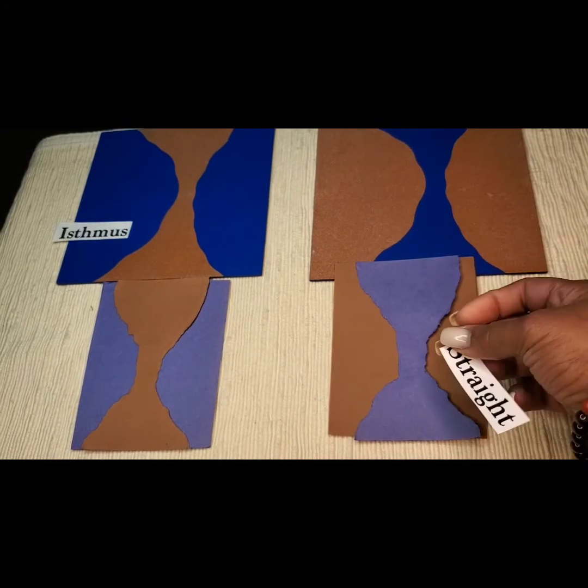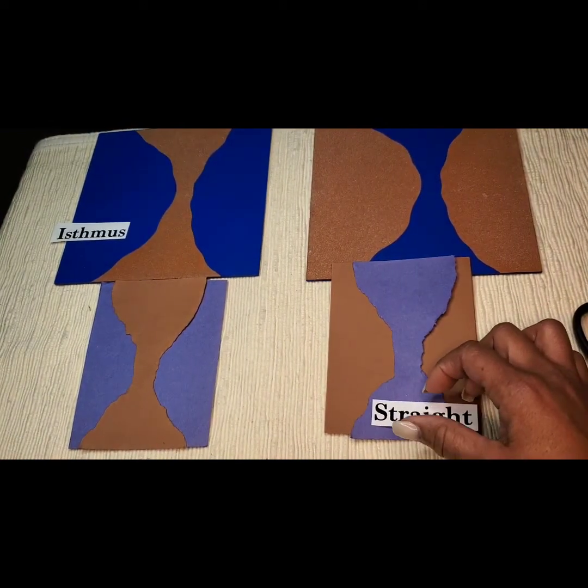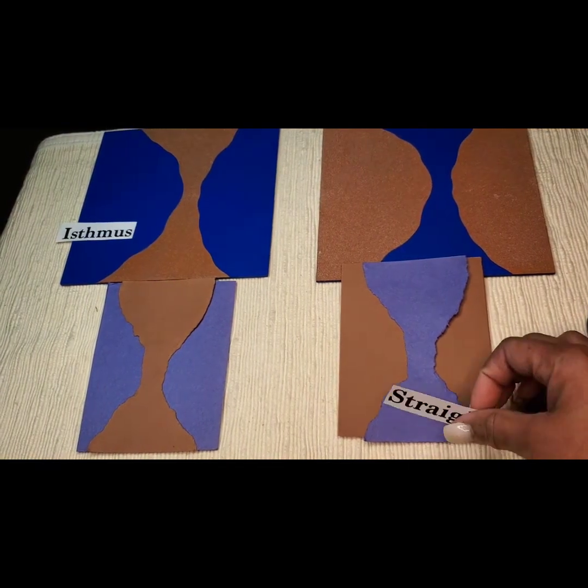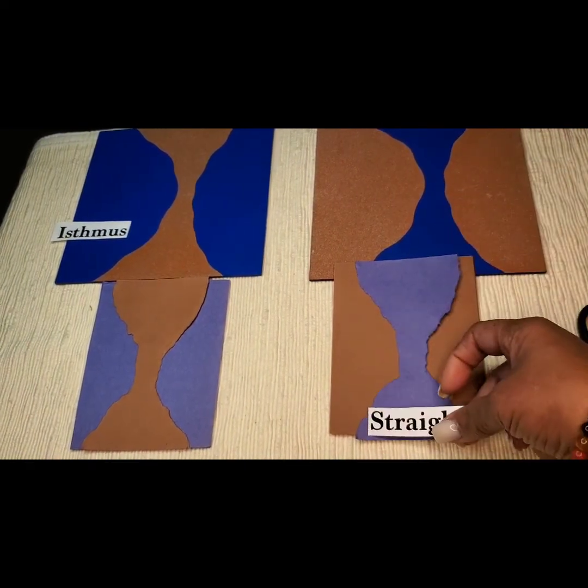And then we will take our labels, and you can label it. You can even put it on the side wherever you want.